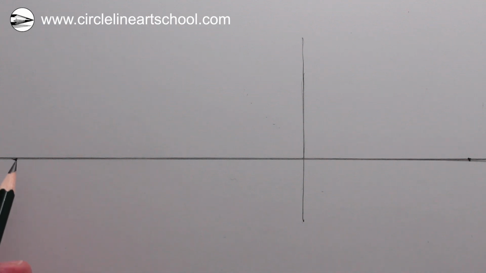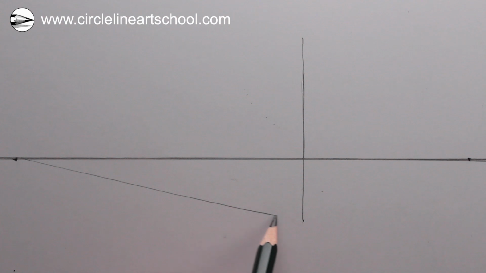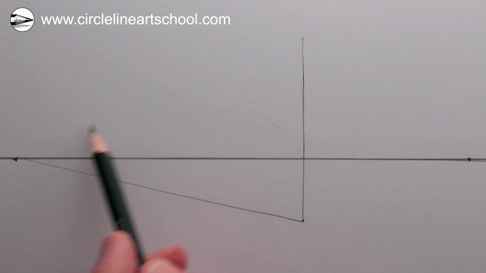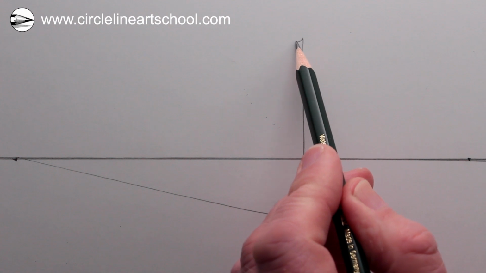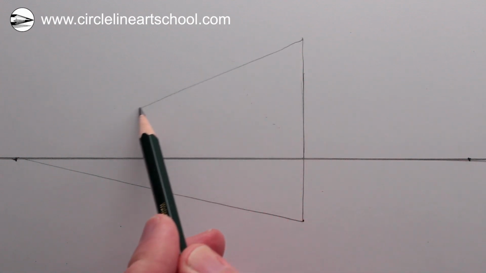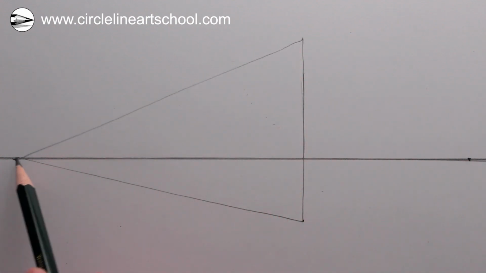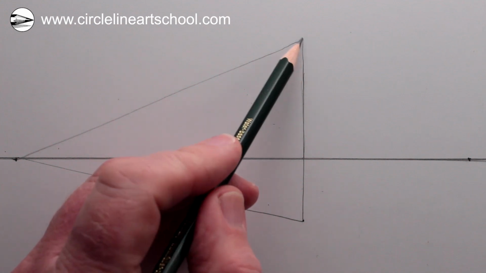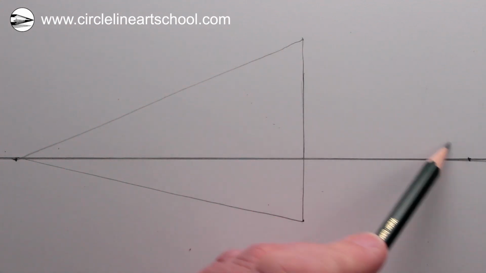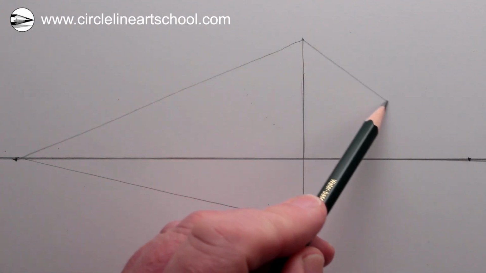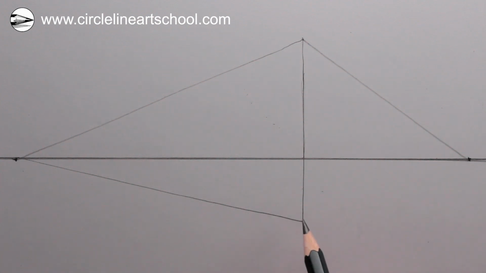Next, we can draw a guideline to the left vanishing point from the base, and then another guideline from the top of the vertical line to the left vanishing point. Then we can repeat that with 2 more guidelines to the right vanishing point, one from the top of the vertical line and one from the base of the vertical line.